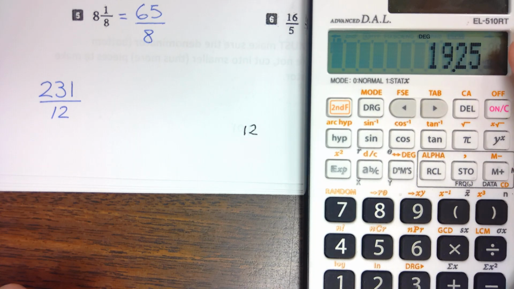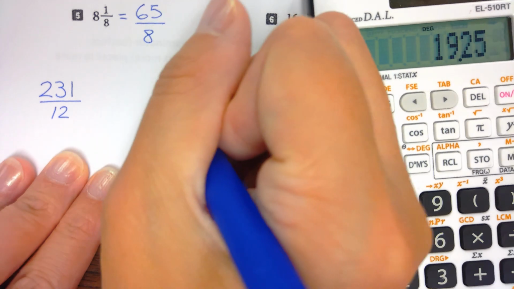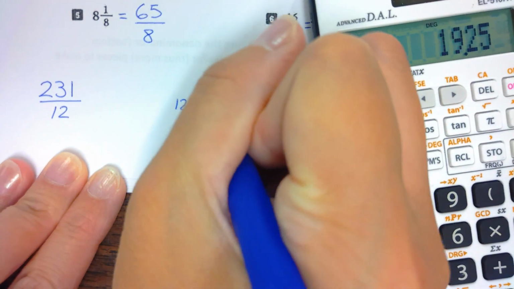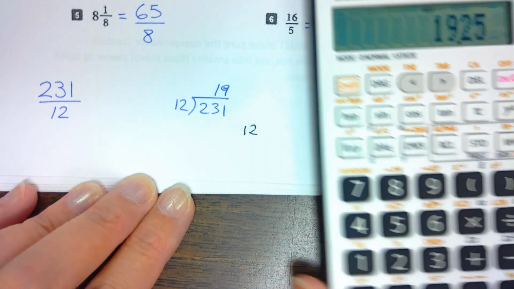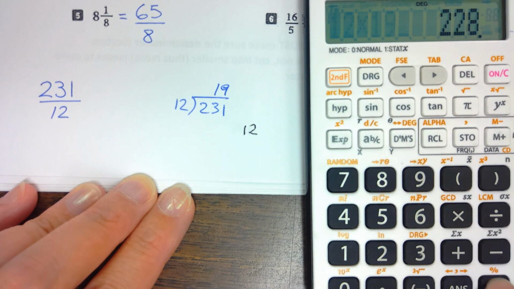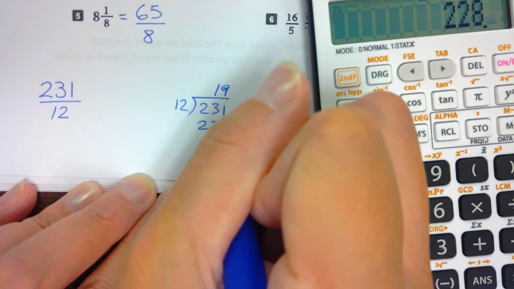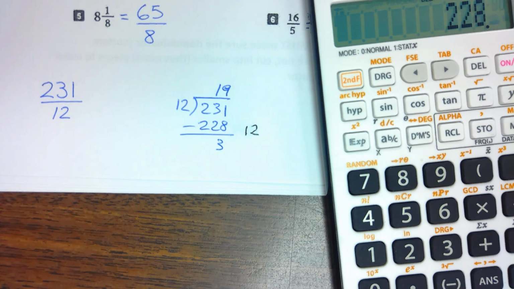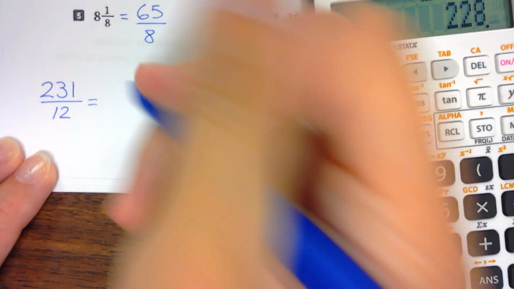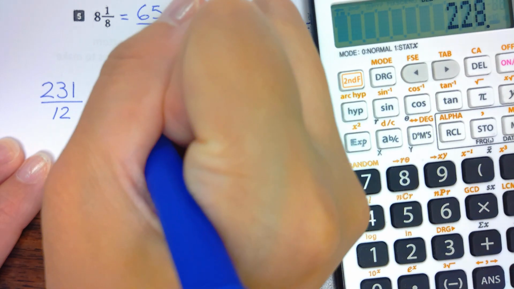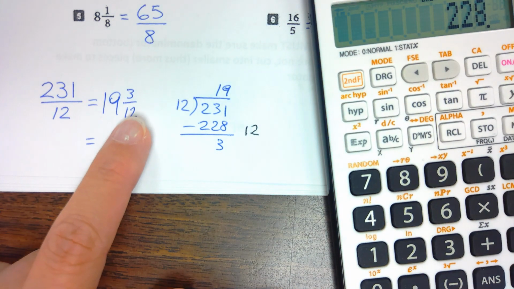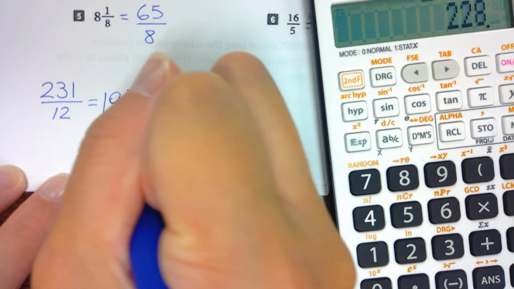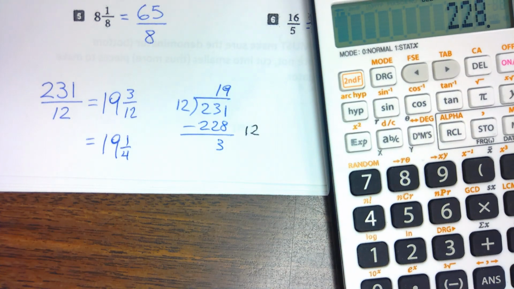So I'm just going to take the whole. So the 19. 231. Just take the whole. I know that it goes in 19 whole times. So I can do 12 times 19. I get 228. And so I get a remainder of 3. So 19 and 3 over 12. But obviously, the 3 over 12, I can reduce that. And so I get 19 and a quarter. Alright, so this little trick takes about 15 seconds.